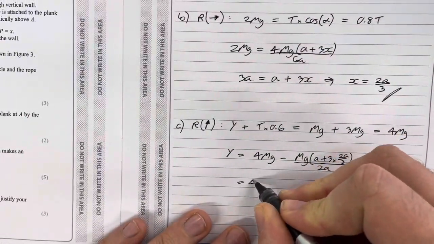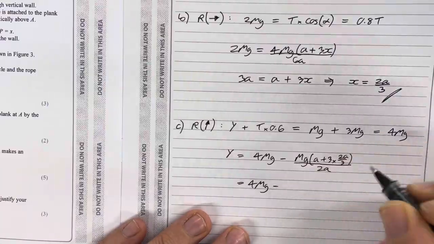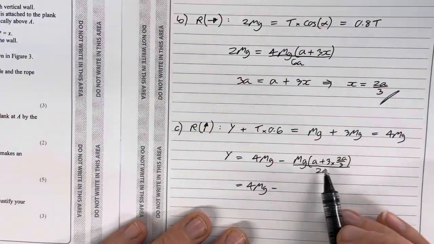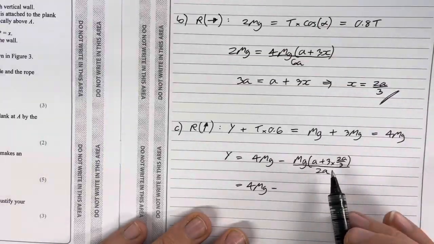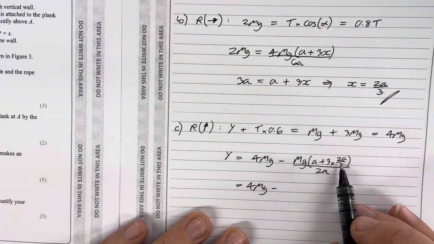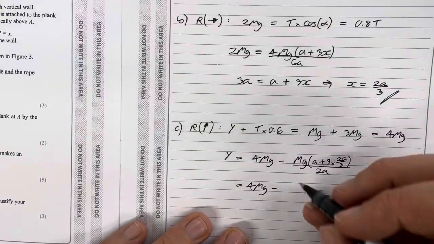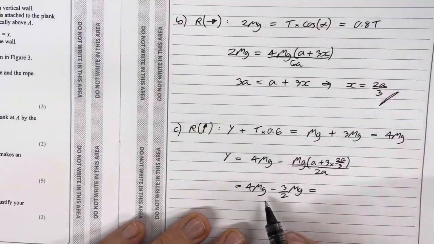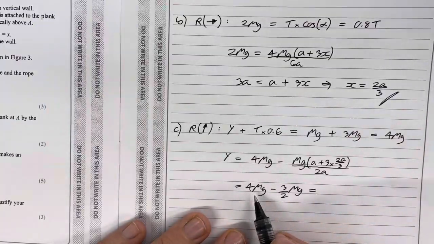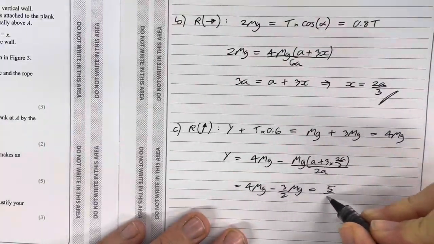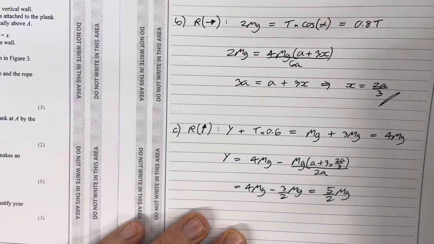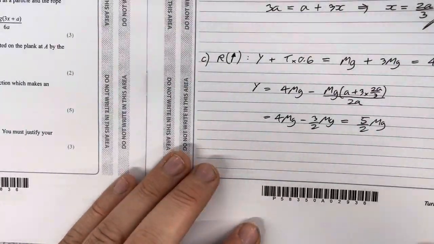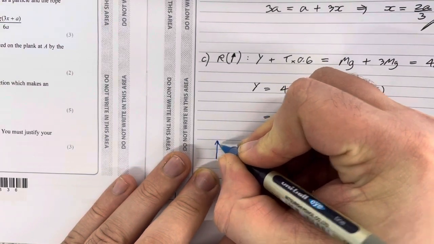Okay, so that's 4mg minus 3 times 2/3 is 2, so we got a plus 2a, which is 3a. So 3a over 2a is just 3 over 2, so it's minus 3 over 2 mg. So we've got 8 halves minus 3 halves is 5 halves, so 5 over 2 mg. Okay, so that's the vertical force at the wall. Combine that now with the horizontal force.